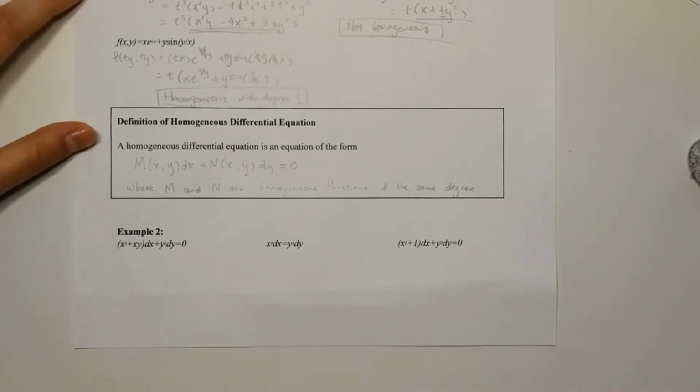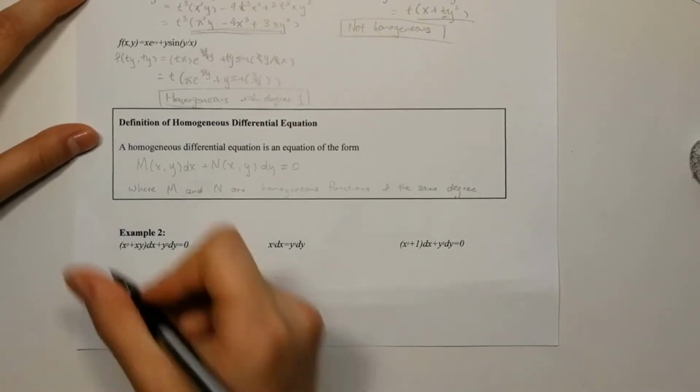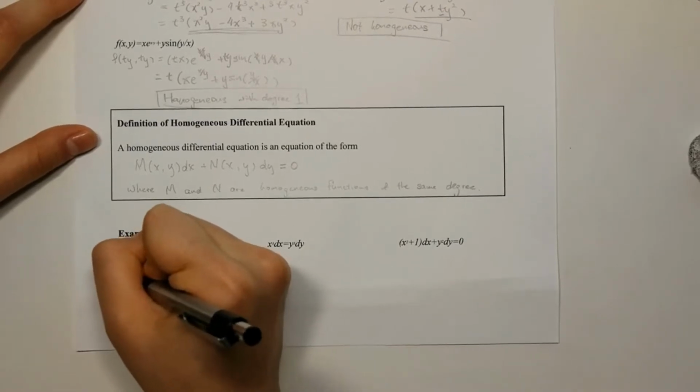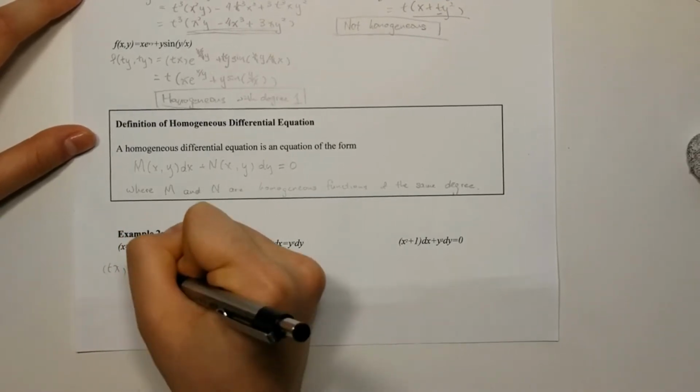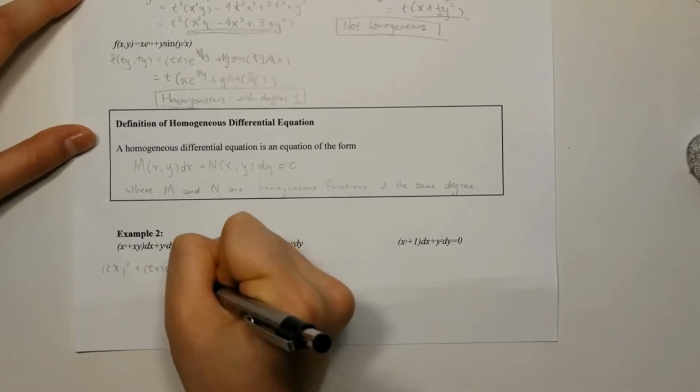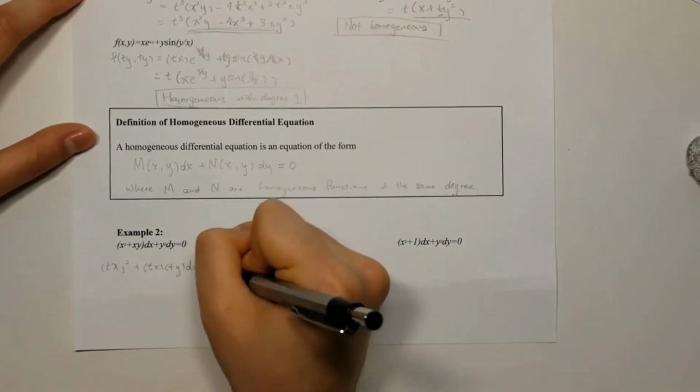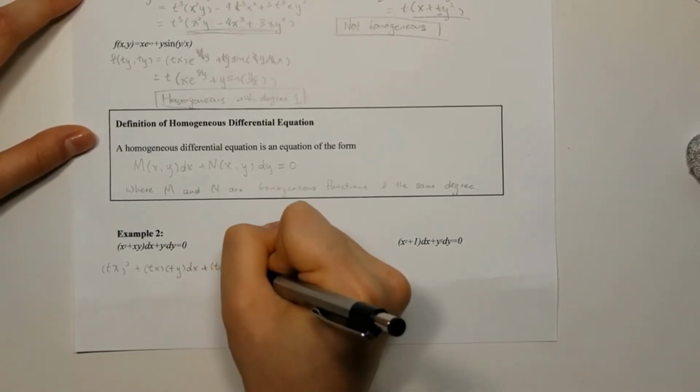It's the same idea, plugging in tx's and ty's. So I'm not going to write out everything, but basically this is for dx and then dy.